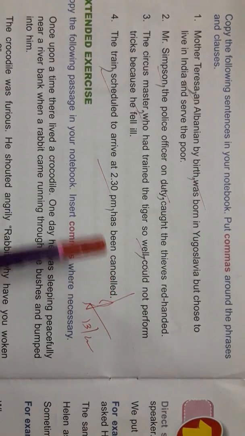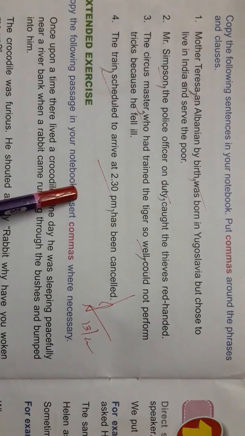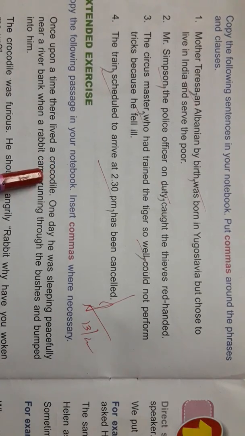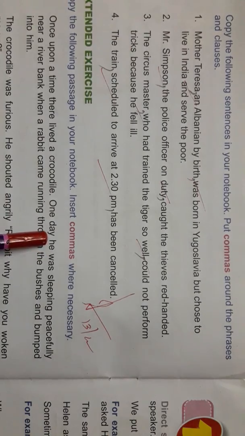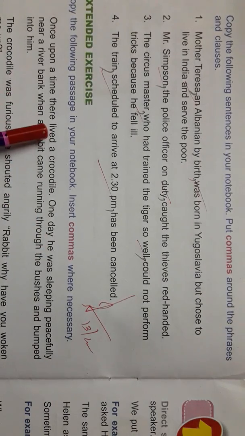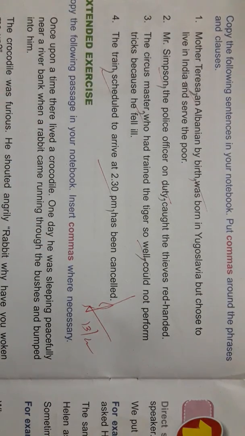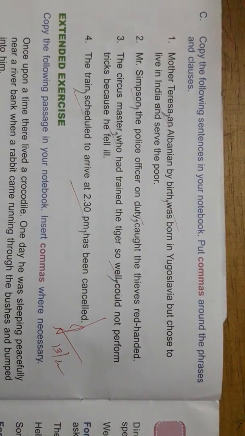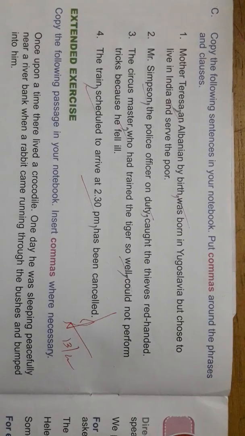So students, you have to go through the lesson so it will be easy for you to learn the usage of comma. In the extended exercise, it is homework for you. You have to do this exercise in the book and you have to learn it.